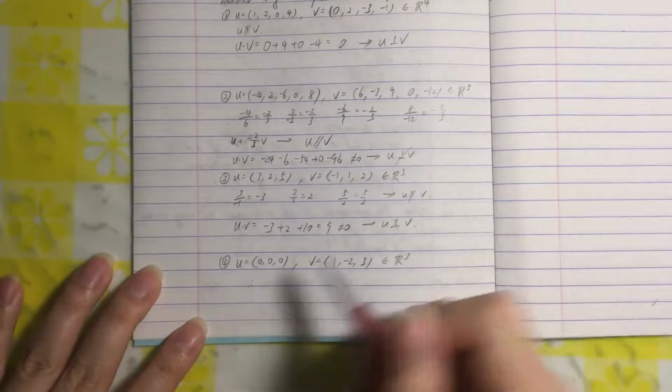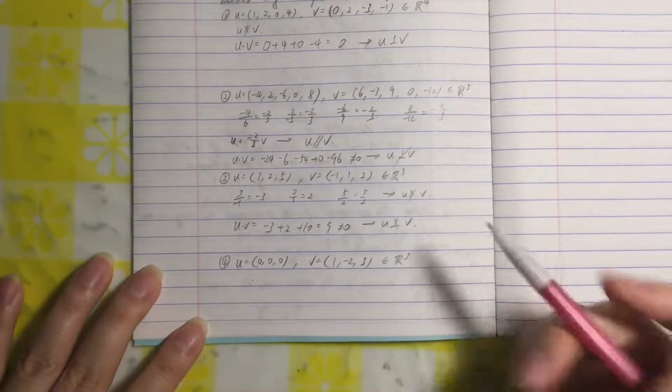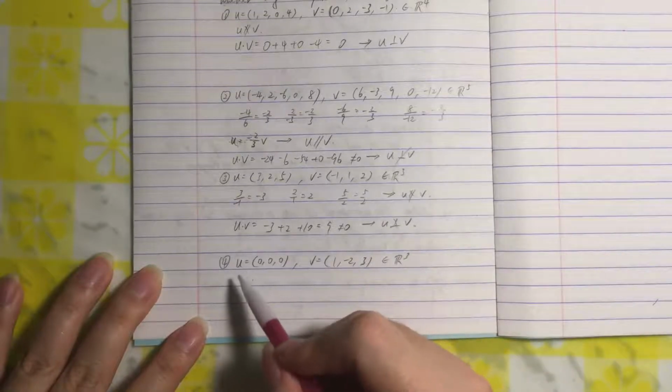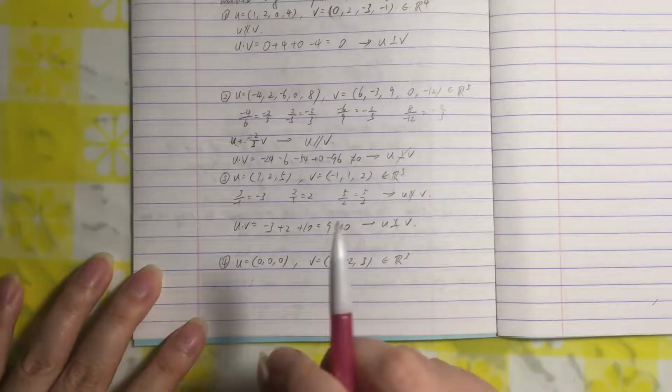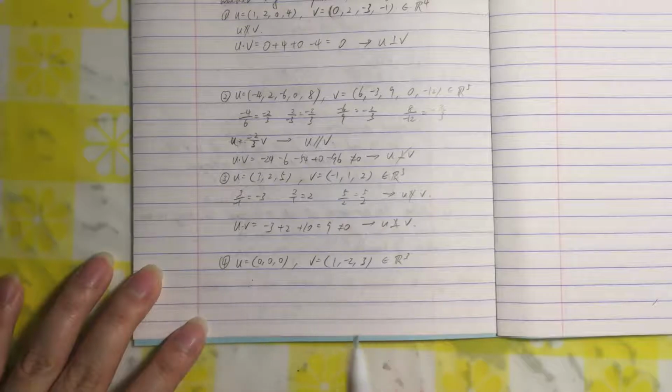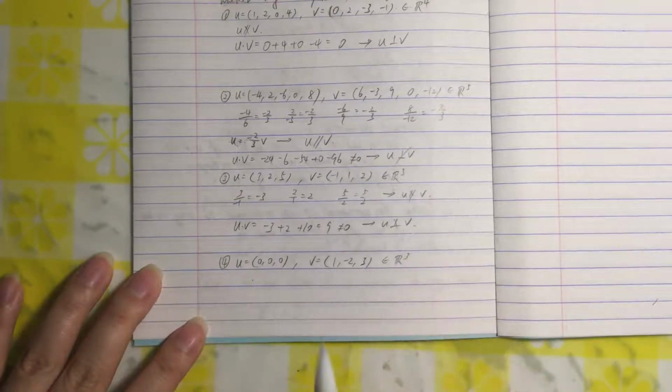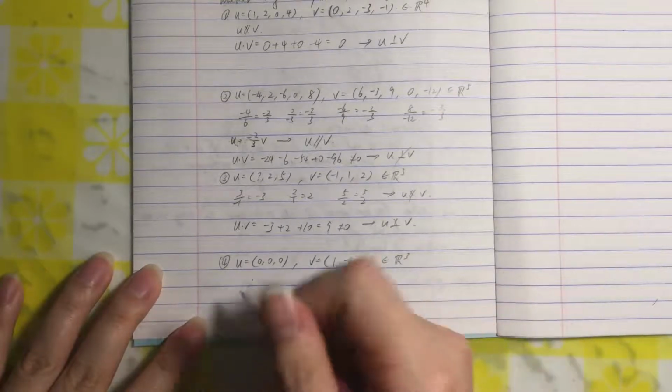Next example. u and v are vectors in R3. Here u is the 0 vector. Since u is the 0 vector, by definition of parallel and orthogonal vectors, we know that the 0 vector is always parallel to every vector, and the 0 vector is always orthogonal to every vector.